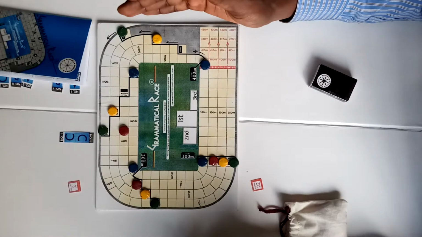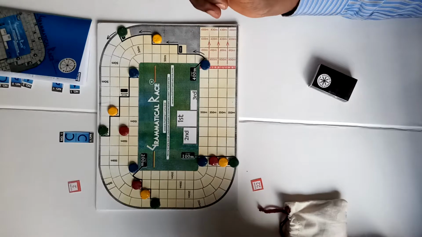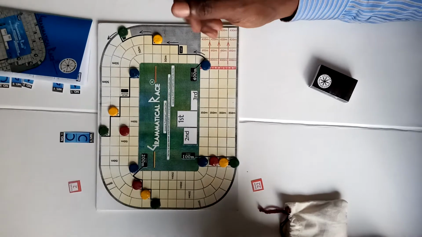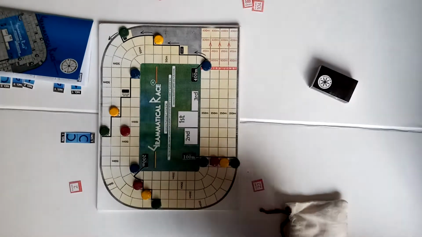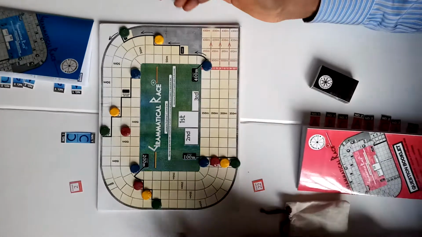Every other thing in the relay game is the same as the other races, 100 meters we just played earlier on. So that is how we play our grammatical race. So that's how we play grammatical race.